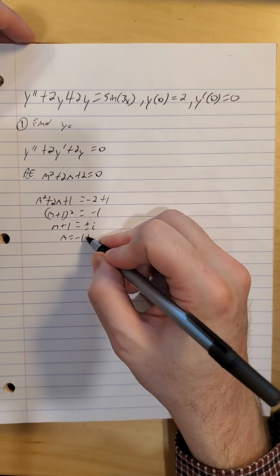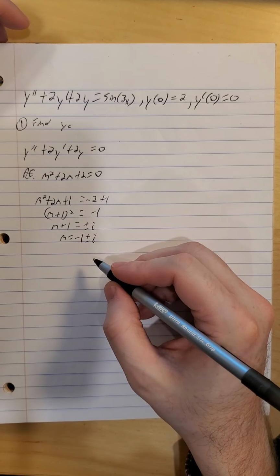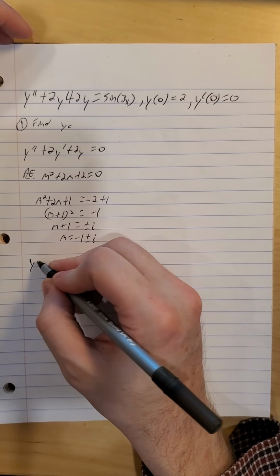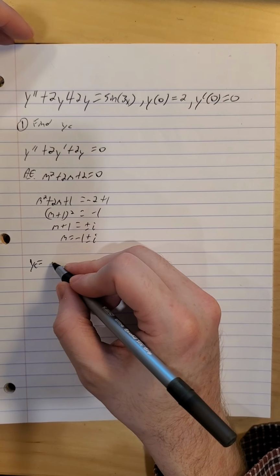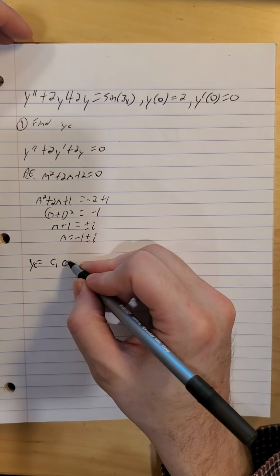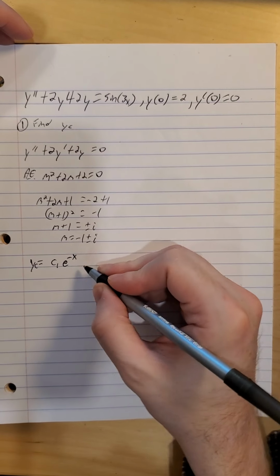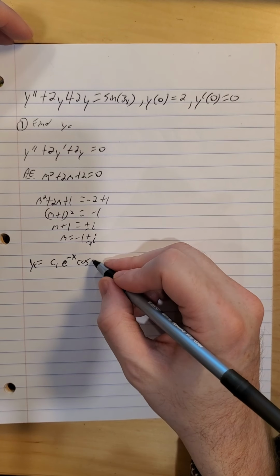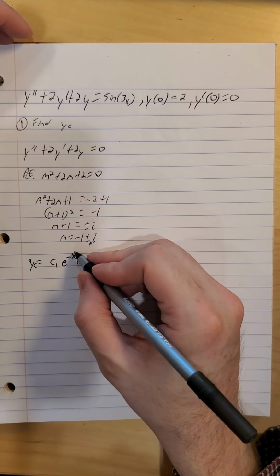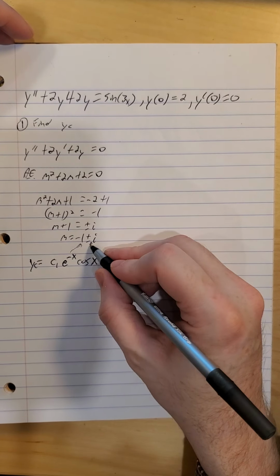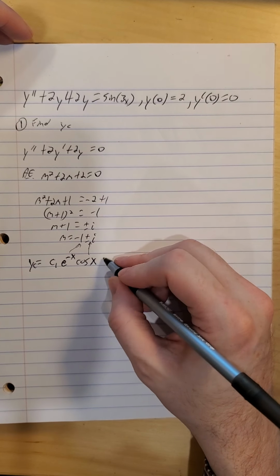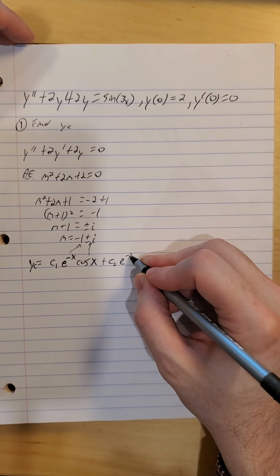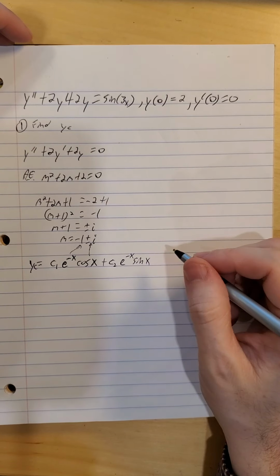So m is negative 1 plus or minus i. So then yc is worth c1 e to the negative 1x, or just minus x, cosine of coefficient of i is a 1, so 1x, or just x. And we do the same thing with sine, so c2 e to the minus x sine x.